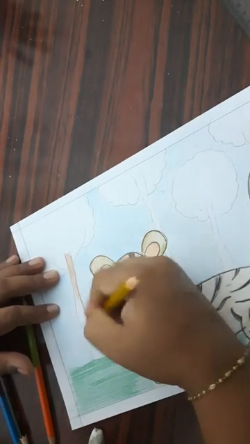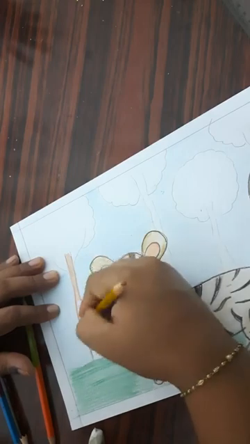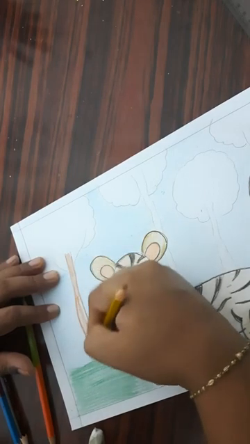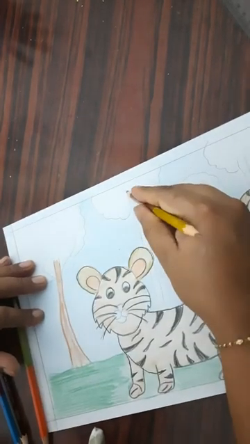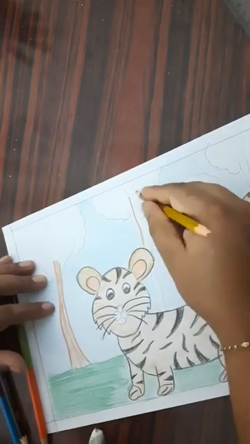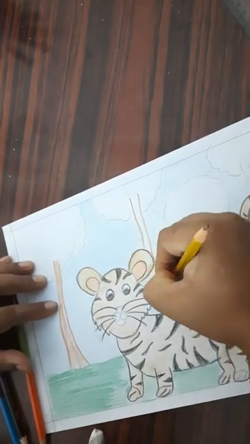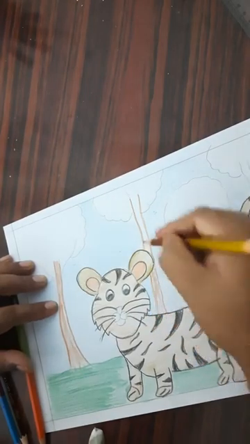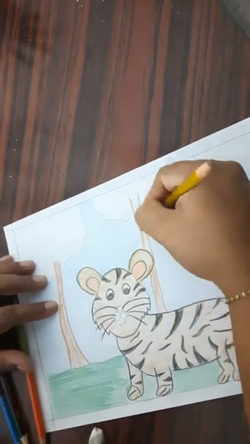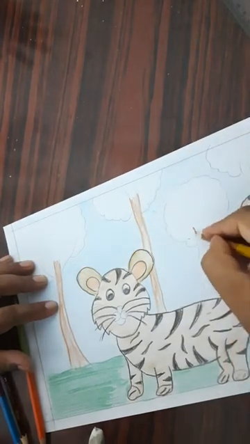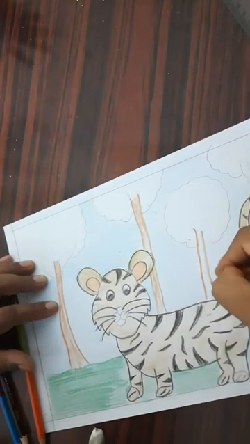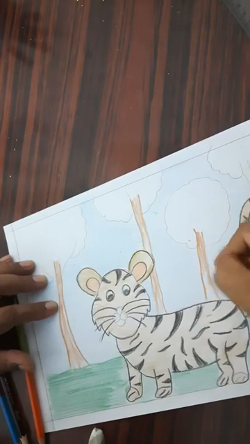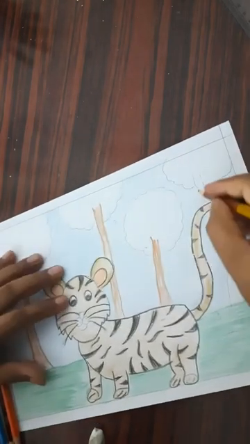Give an outline and fill it with brown color. We'll first do all the tree trunks completely with brown color.